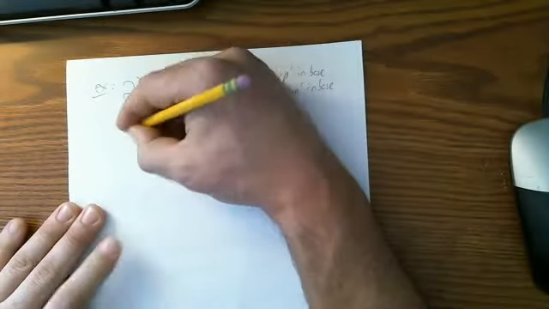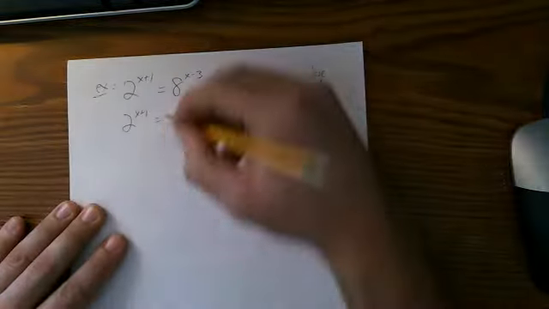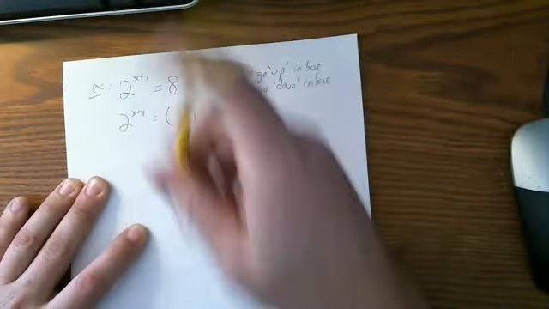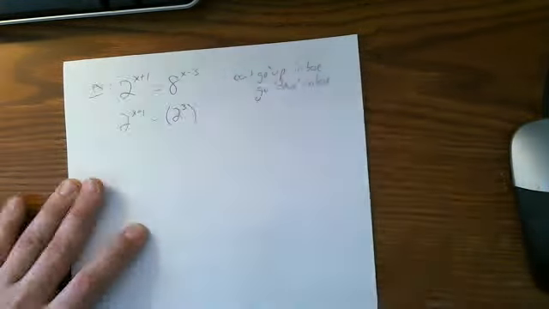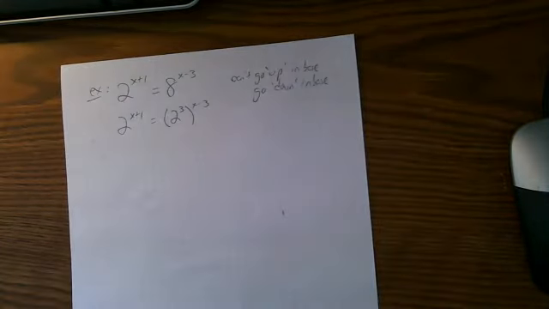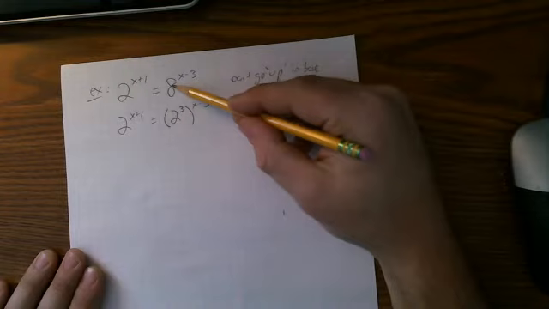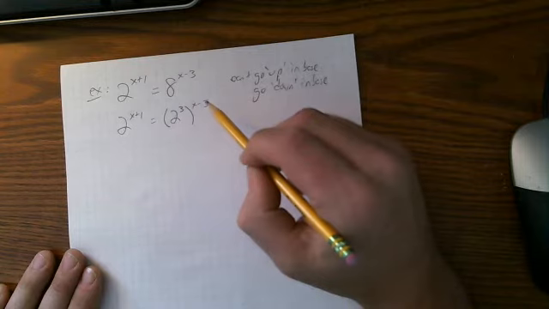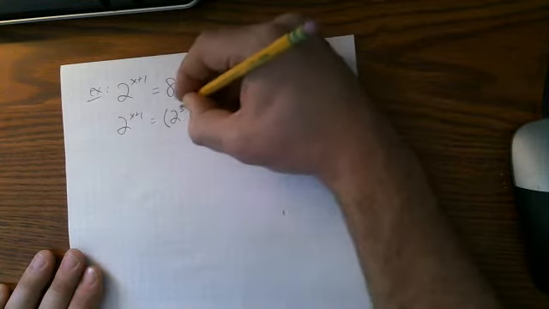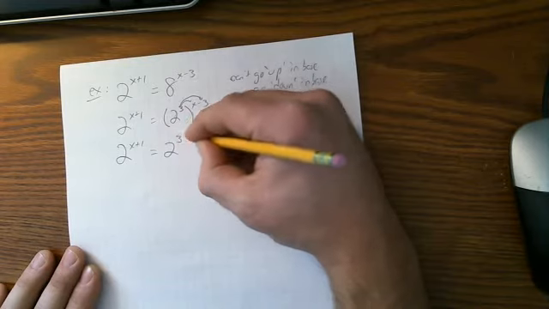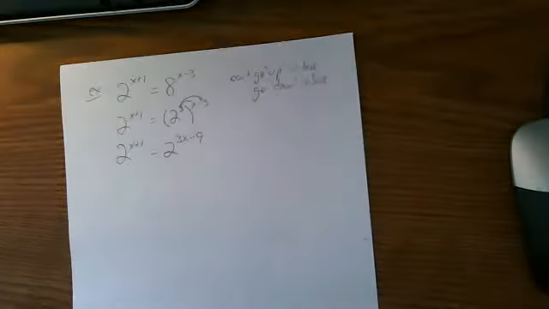Yes, I can. 2 to the x plus 1 equals, and now I'm substituting for 8. So 8 can be expressed as 2 to the third power. Don't forget to rewrite your other exponent. So now I substituted for 8 with a base of 2. And now that my bases are the same, I can set the exponents equal. But before I do that, I have to distribute that 3. So we have 2 to the x plus 1 power equals 2 to the 3x minus 9 power.